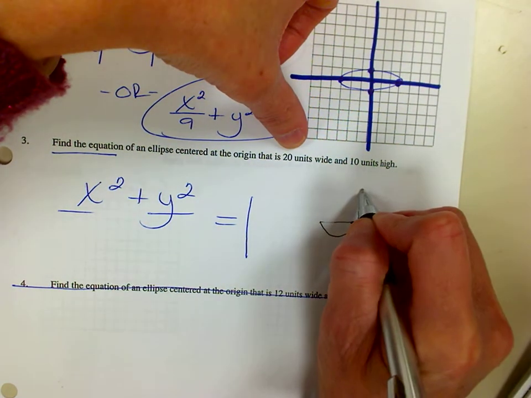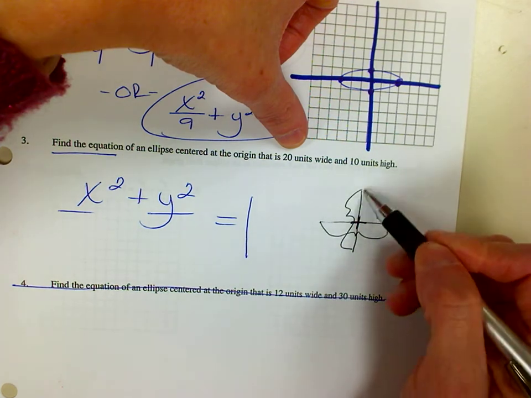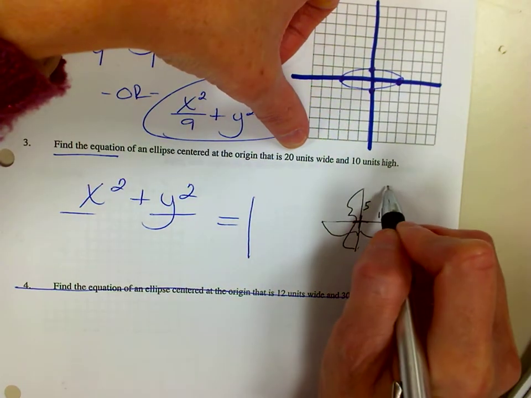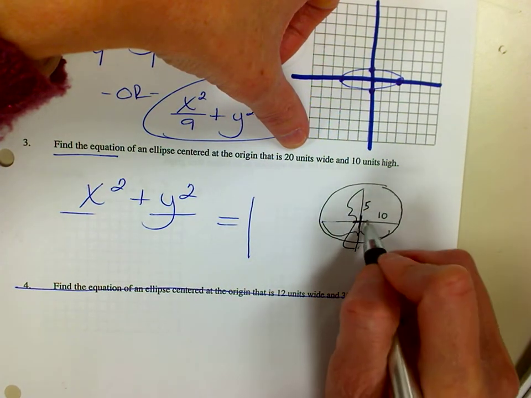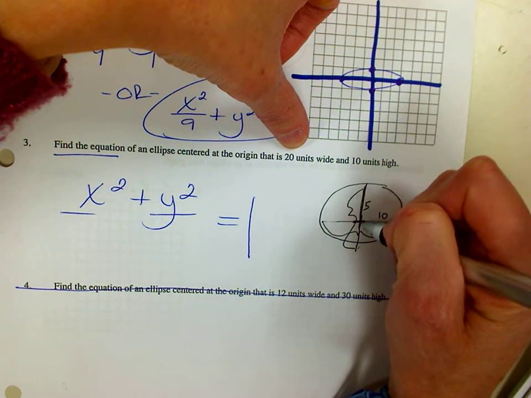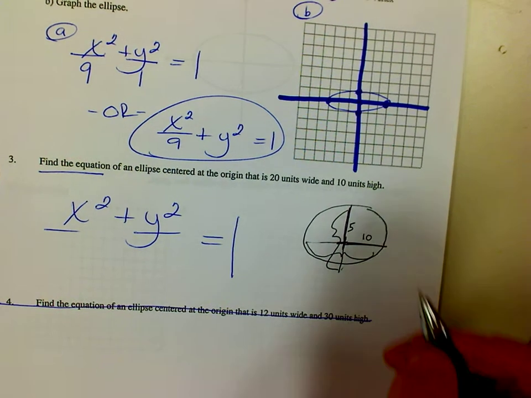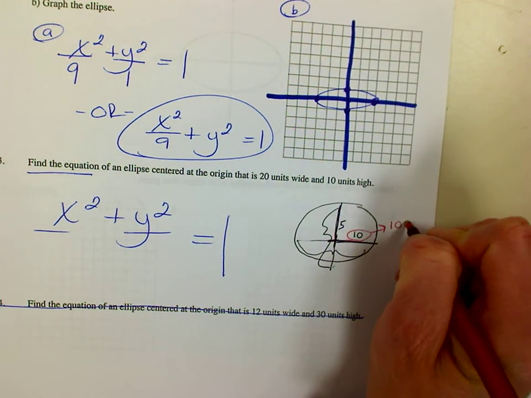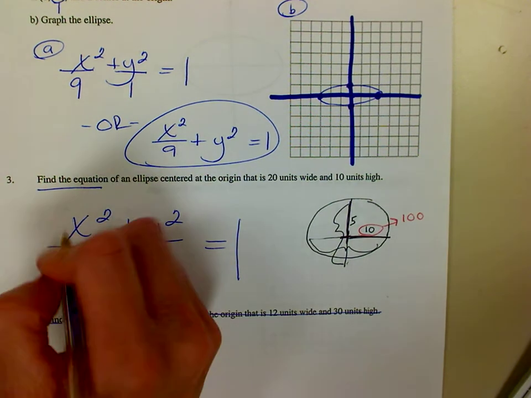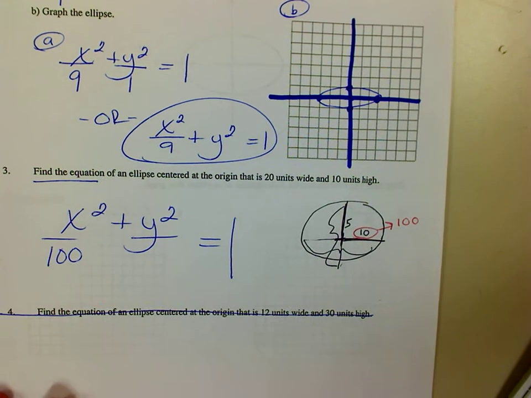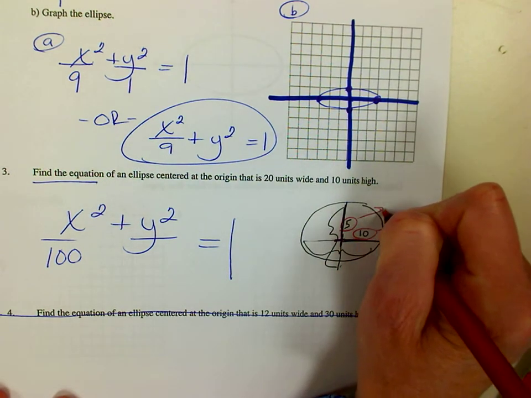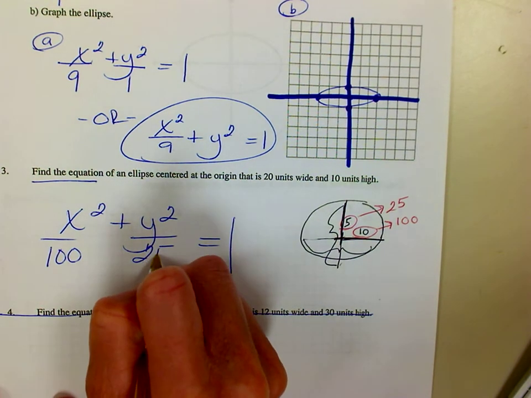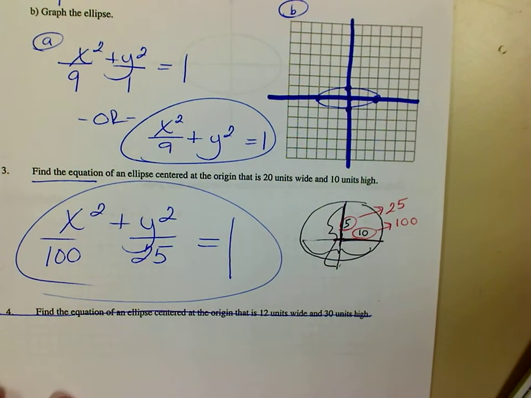And then all of this from here to here is 10 units high, which means from the origin up would be 5. It's going to look something like this. So this is 10, and that's 5. So since this is on the x-axis, I'm going to square that and put that under x squared. This number's on the y-axis. I'm going to square that and put that under y squared. So that is my answer to that one.